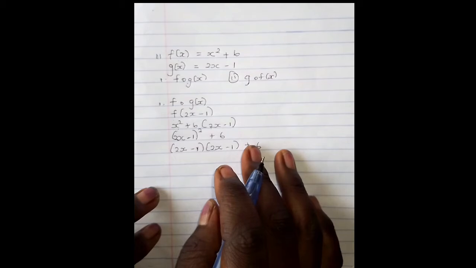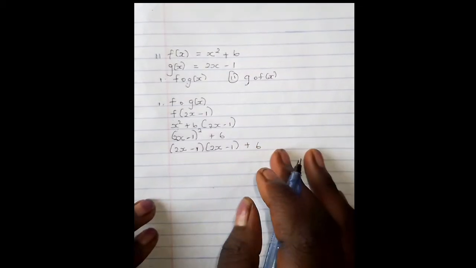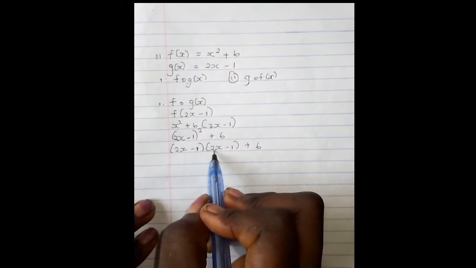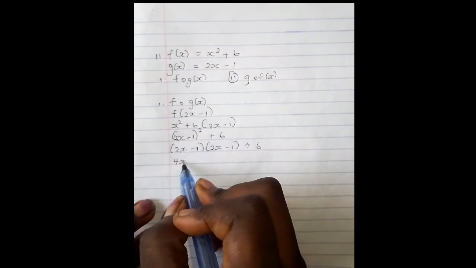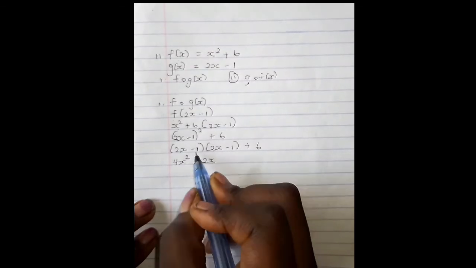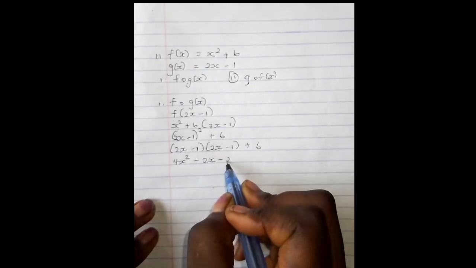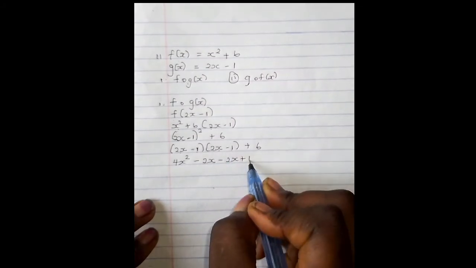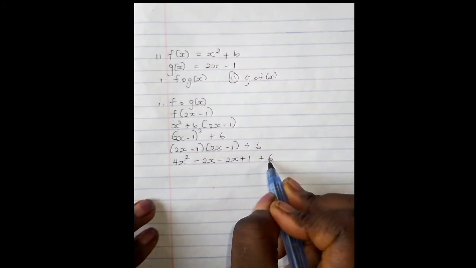So now we need to expand this bracket before we're able to continue with our solving. Now let's expand: 2x times this, we have 4x squared. This times this, we have minus 2x. This times this, we have minus 2x. Minus 1 times minus 1, we have plus 1, plus 6.